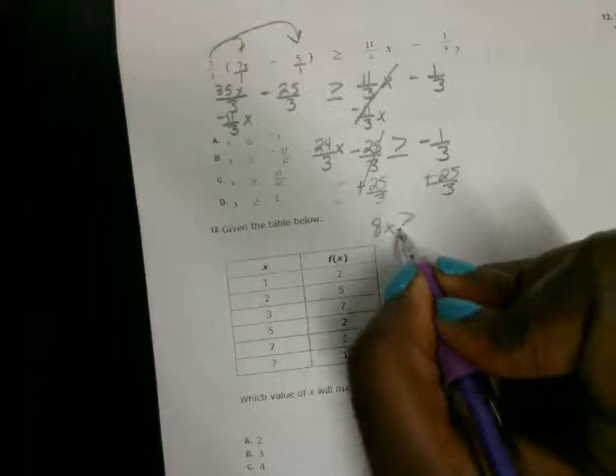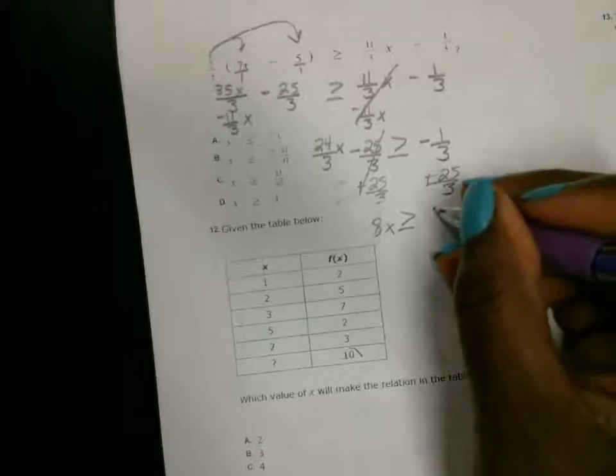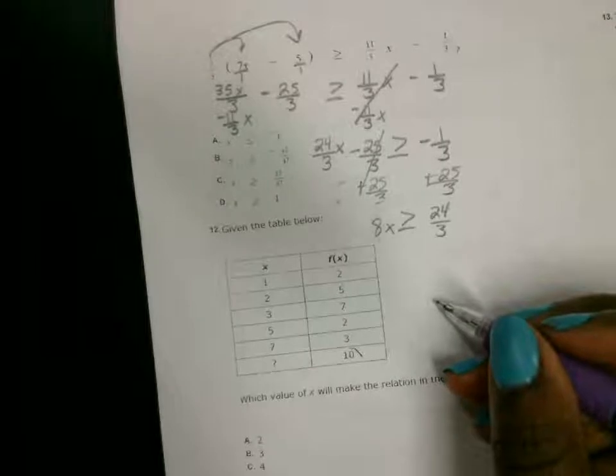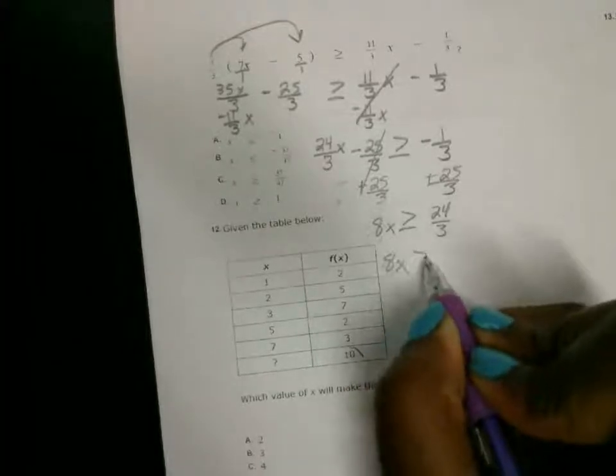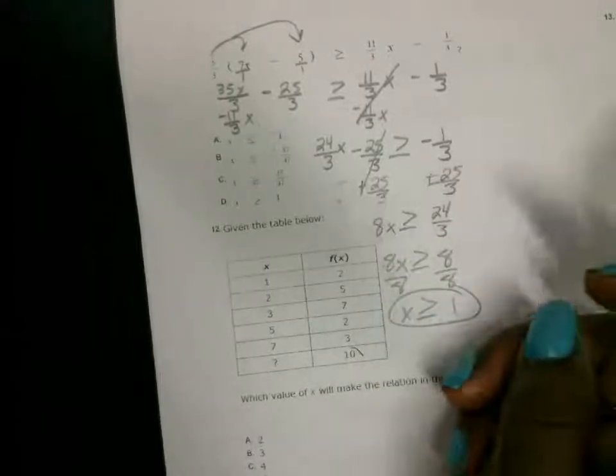8x. Bring down the inequality. Here, 24 over 3. Sorry, y'all. We are going to divide that first, and we got 8 here. And divide both sides by 8, and we get x is greater than or equal to 1. Okay? So that is going to be D here.